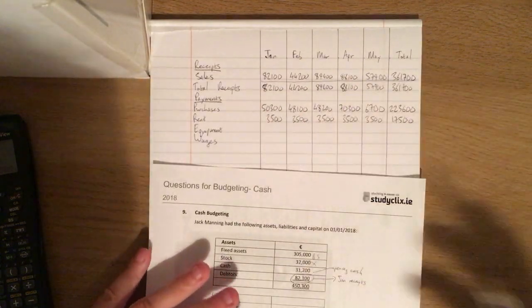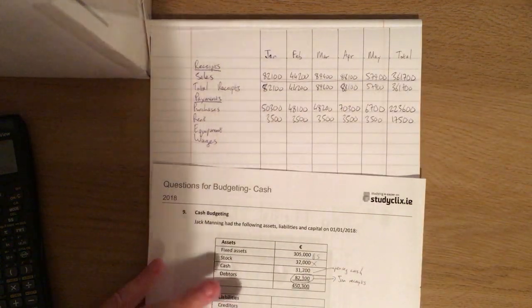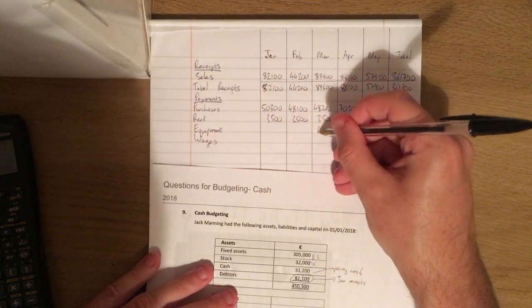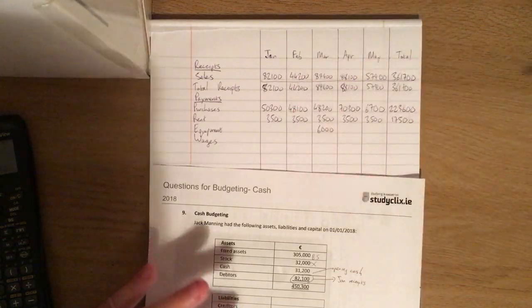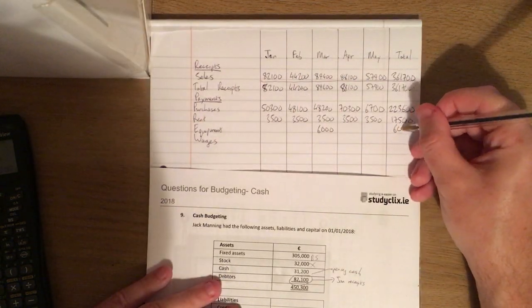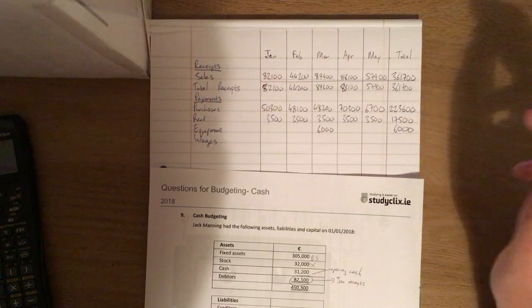Equipment then, so equipment will be bought in March for 6,000 cash. So that is an outflow of cash of 6,000 in March. So equipment, 6,000. No need to put anything in anywhere else. The total then will be 6,000 as well.